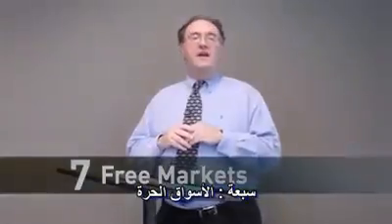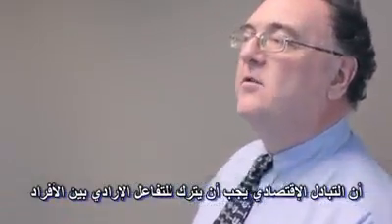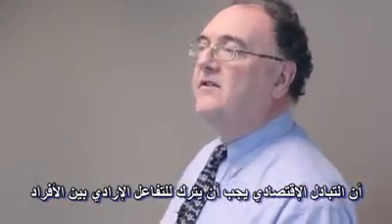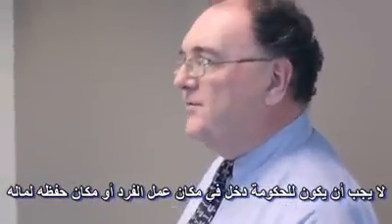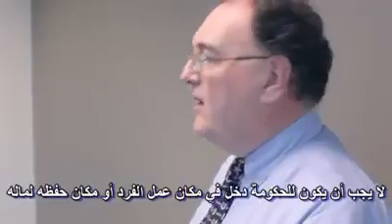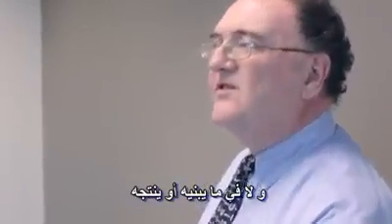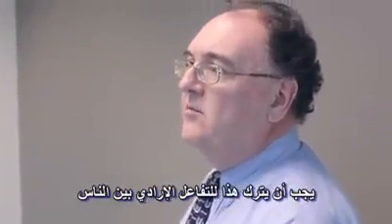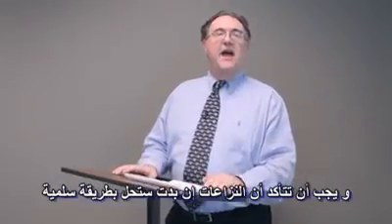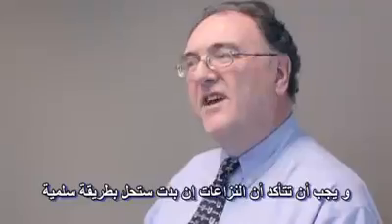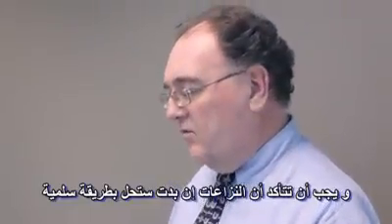Seventh, free markets. That economic exchange should be left to voluntary activity between individuals. Government should not tell people where to work, how to save, what to build, what to produce. This should be left to voluntary interaction by people. You need private property to be able to do that, and you need to ensure that when there are disputes, they can be peacefully resolved.